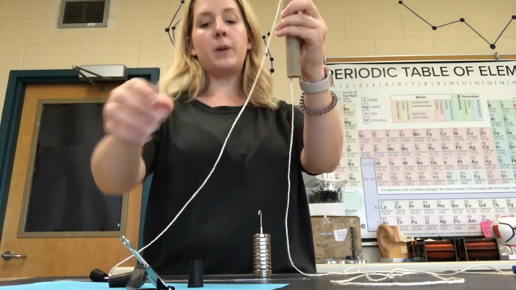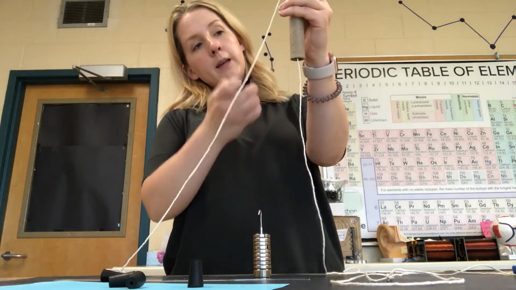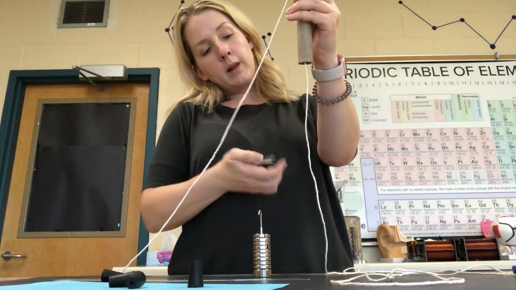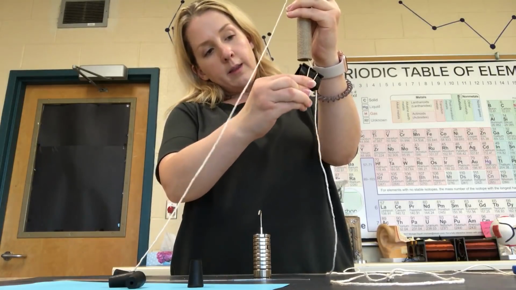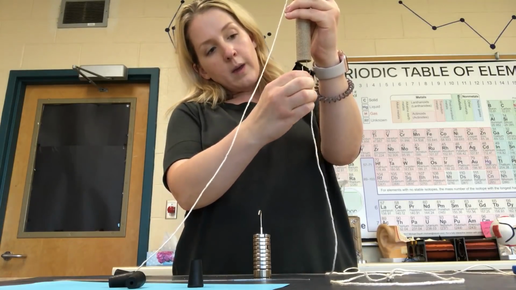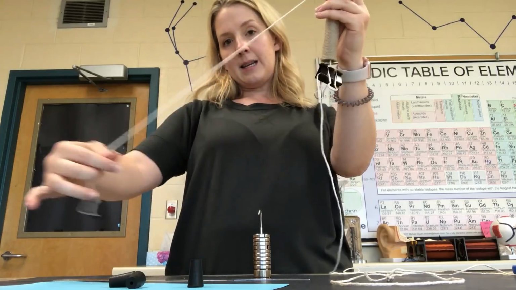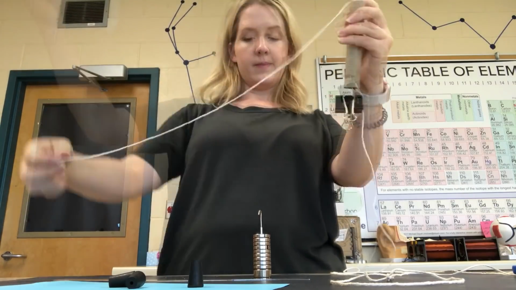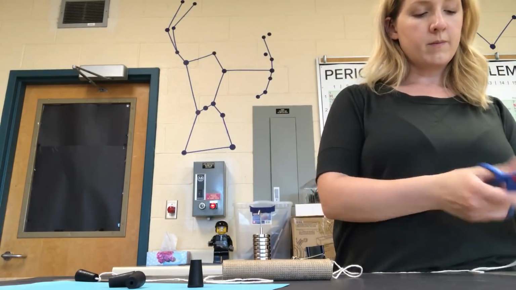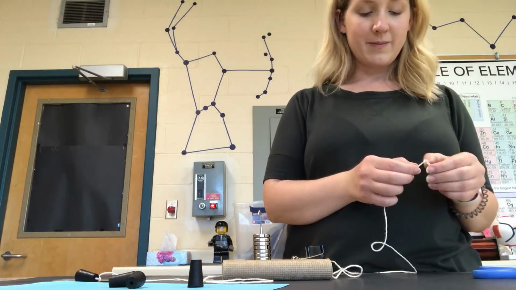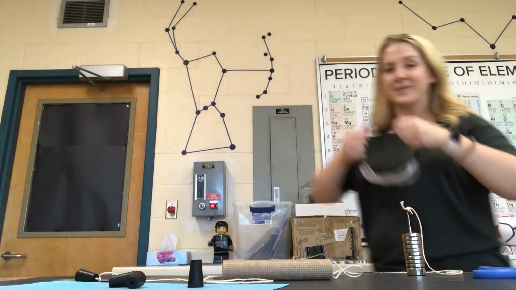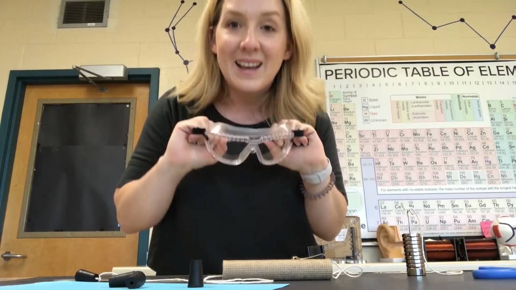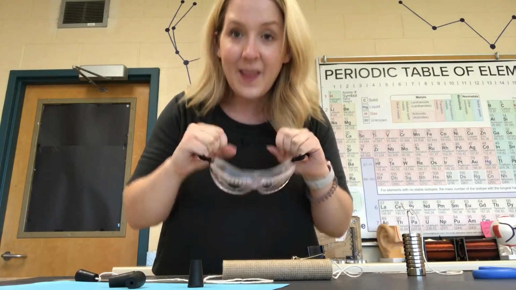And the way that I'm going to place the binder clip is just so that it is right below the cylinder so that this can't extend anymore. Safety always in the lab.